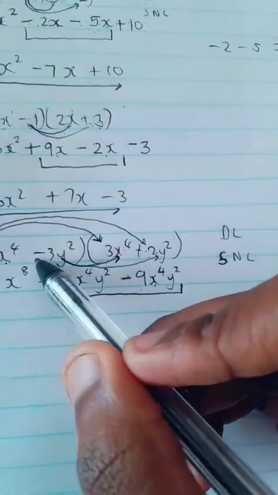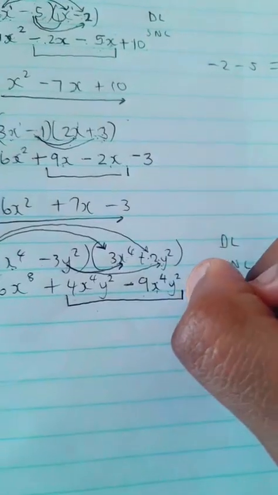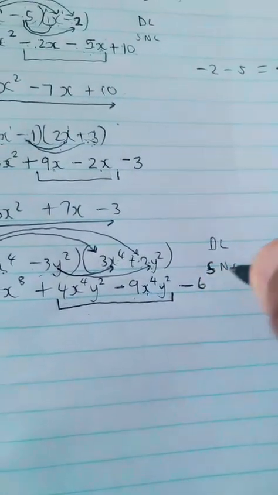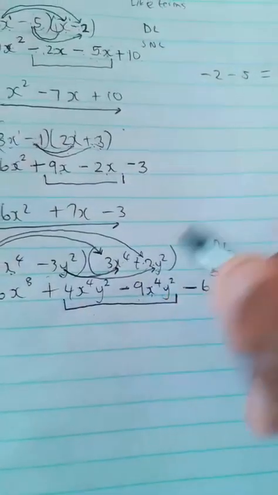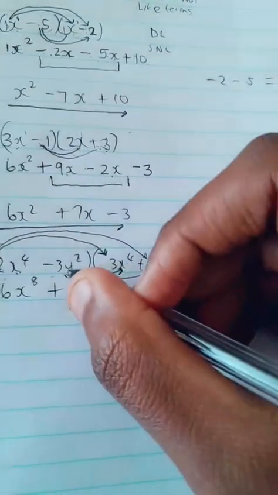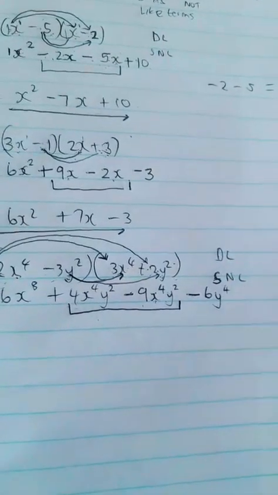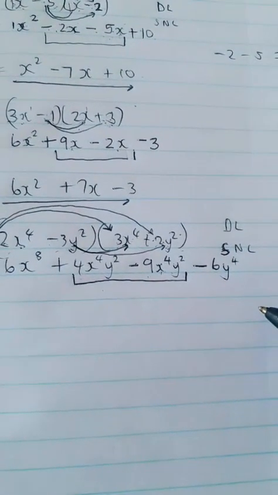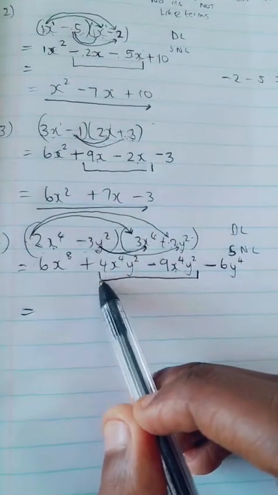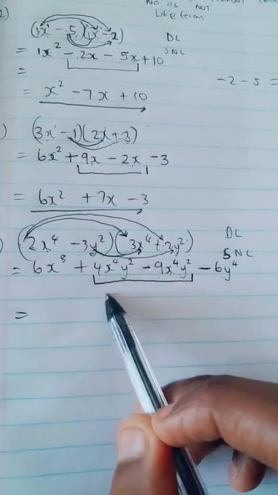Okay, negative times a positive is negative. Then 3 times 2 is 6. Then y squared times y squared: we add the exponents because the bases are the same, so y to the power 4. Then we can see that they are actually like terms.